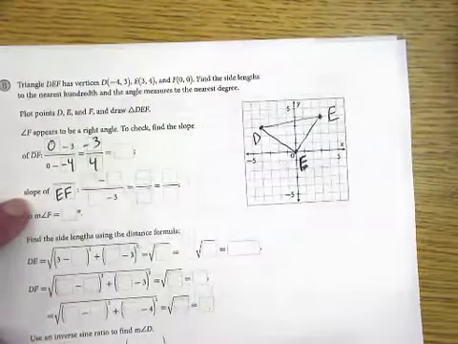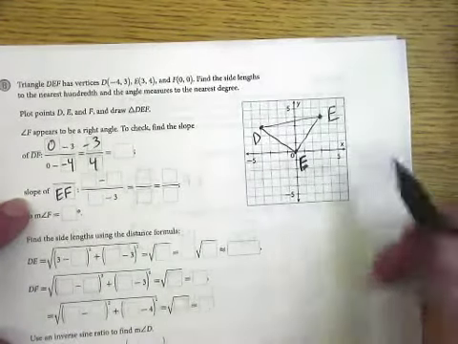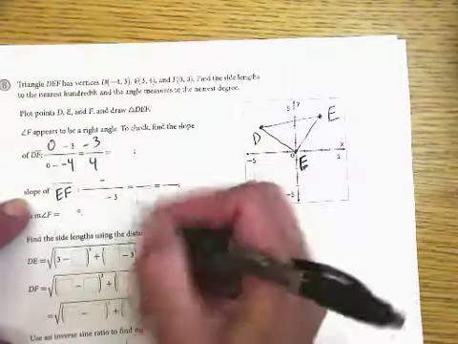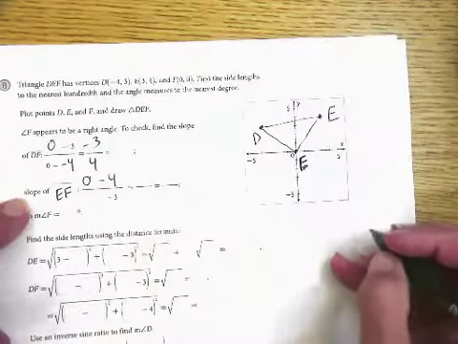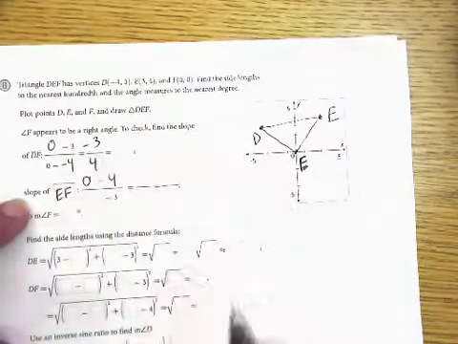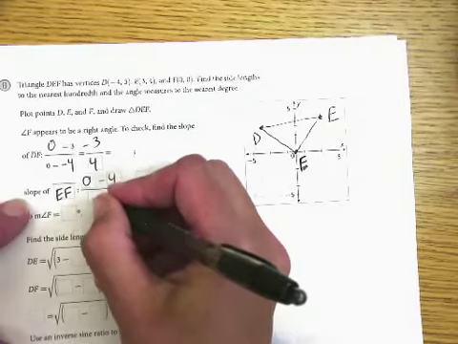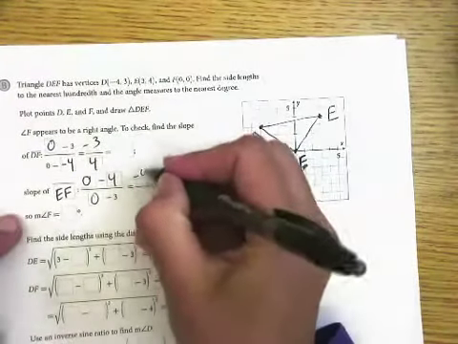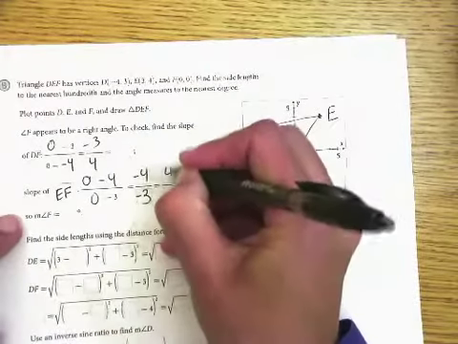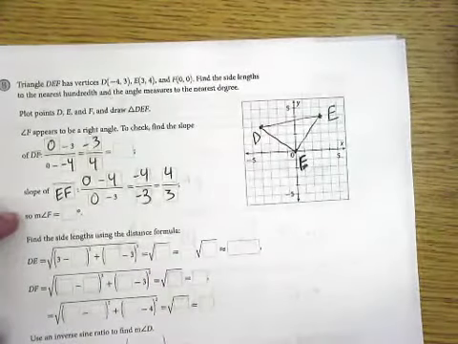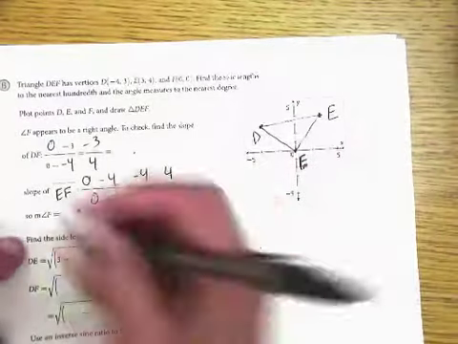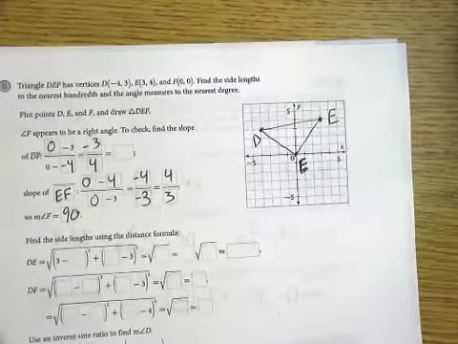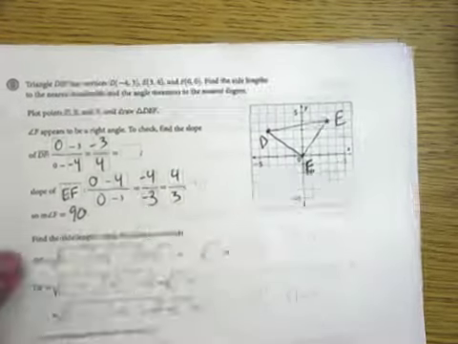The slope of EF would be 0 minus 4 over 0 minus 3, and this is -4 over -3, which is +4/3. And they are opposite reciprocals. So angle F is 90.